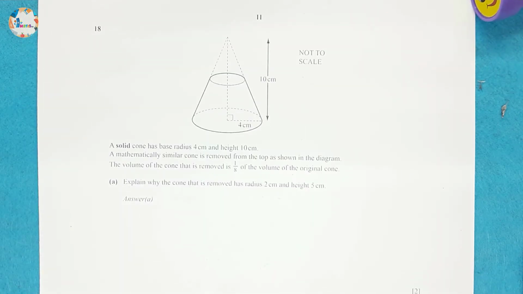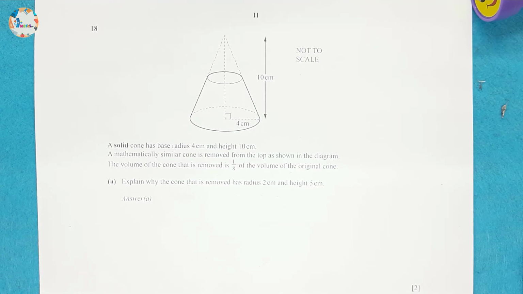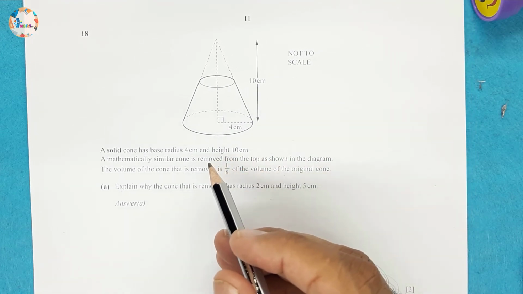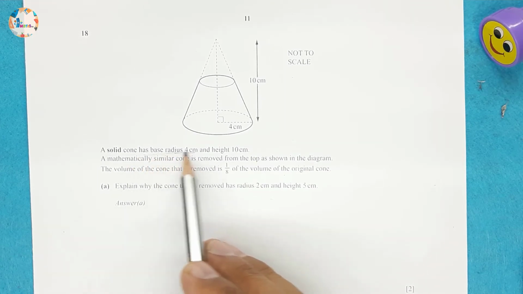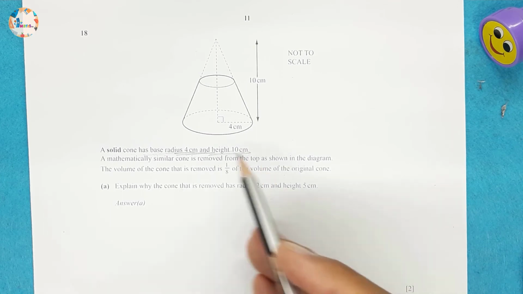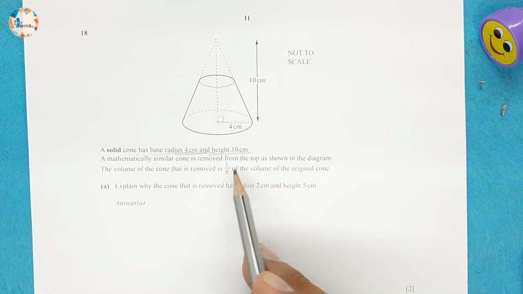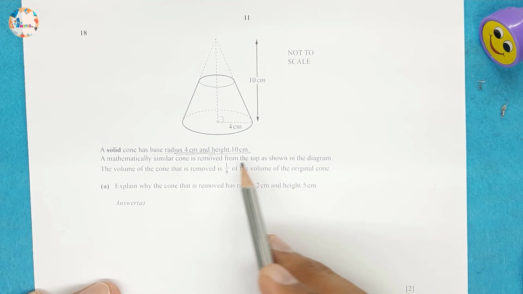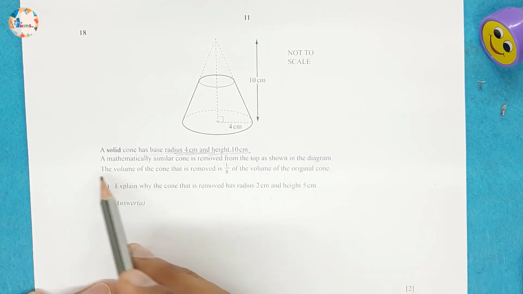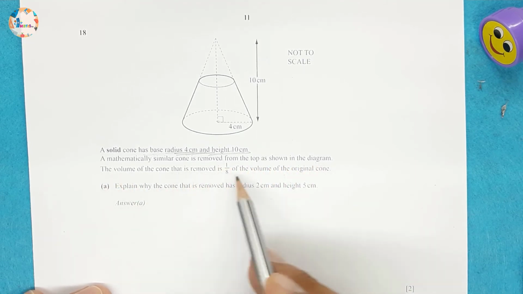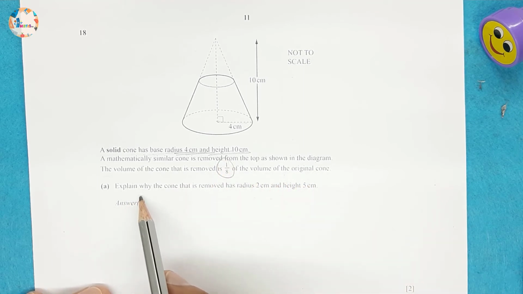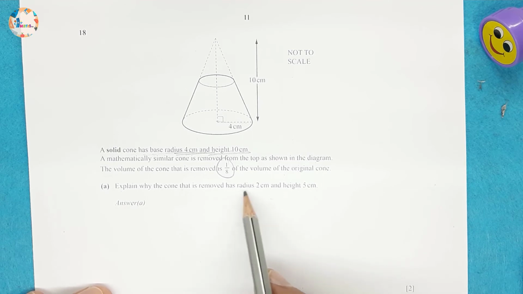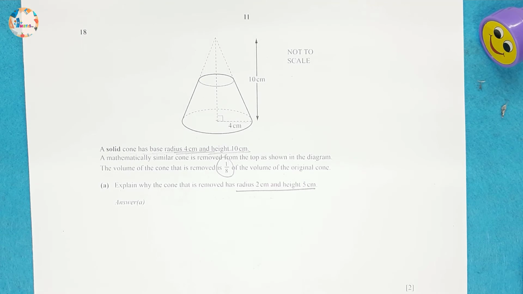Question number 18. This is a solid cone. They are mentioning over here, this is a solid cone, has base radius 4 centimeters and height 10. So this is base radius and height is 10. The mathematically similar cone is removed from the top as shown in the diagram. The volume of the cone that is removed is 1 by 8 of the volume of the original cone. Explain why the cone that is removed has radius 2 centimeters and height 5 centimeters.